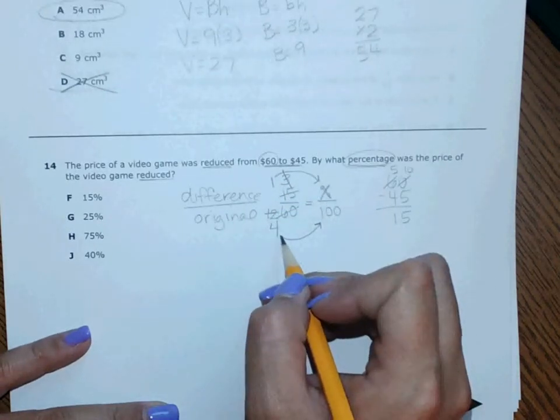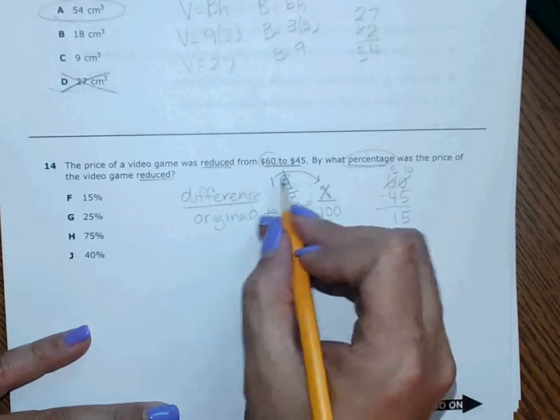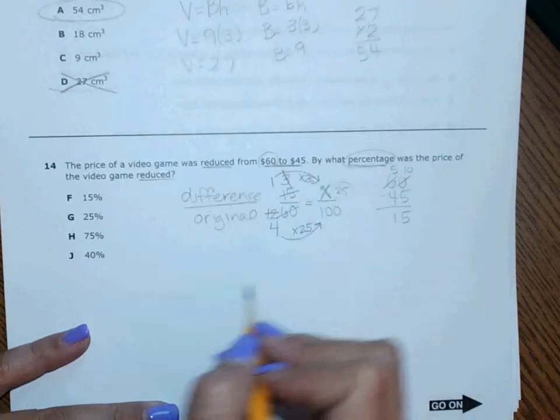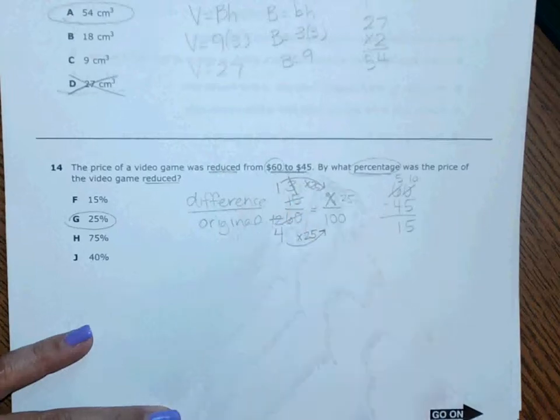I know that 4 times 25 makes 100. So then do the same thing up here, times 25. If this is 25, that means it's 25% of a reduction from that $60 to $45.